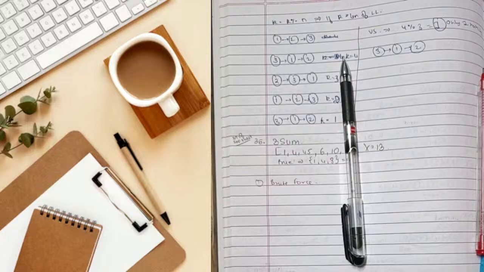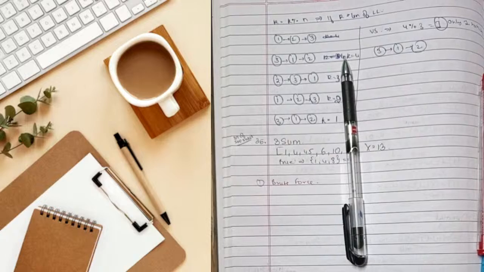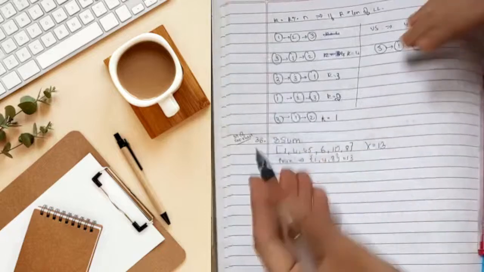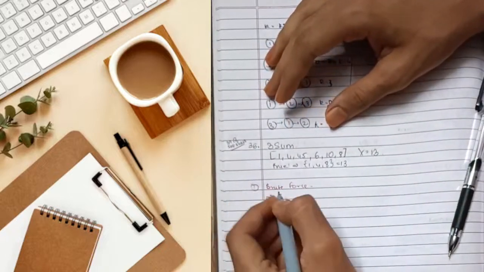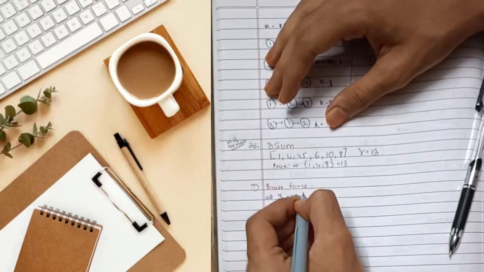And why are we using a hash set? We were using a hash set in order to prevent duplicates, but we are not returning any such thing, so we will not use a hash set. So this is quite simple. Three nested loops.